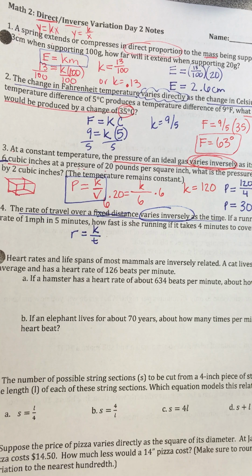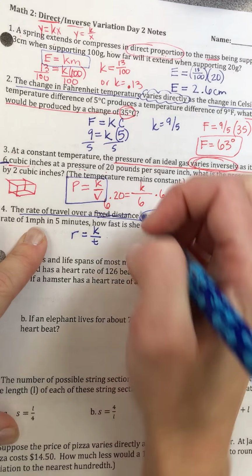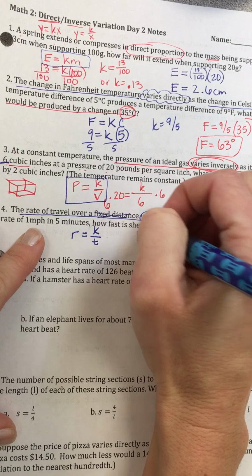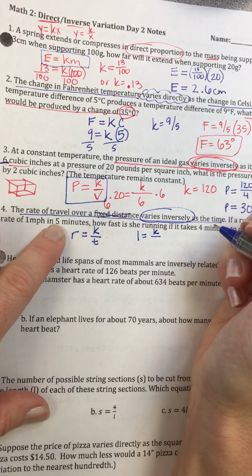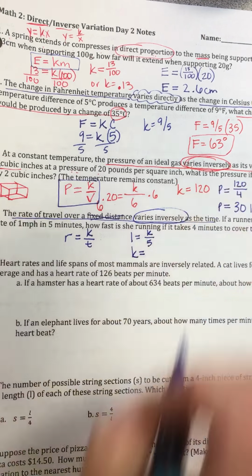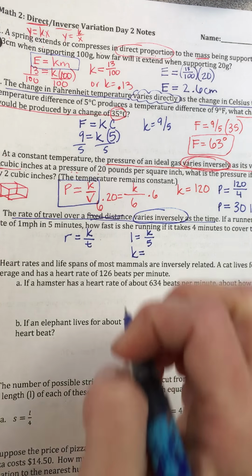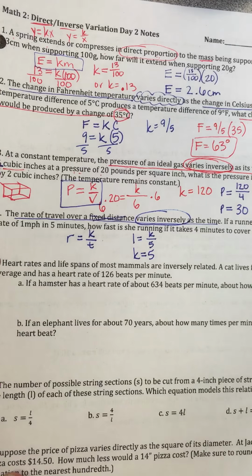If a runner covers the distance at a rate of 1 mile per hour, what's 1 mile per hour going for? Rate. And 5 minutes goes in for time. So multiply both sides by 5, so K is?